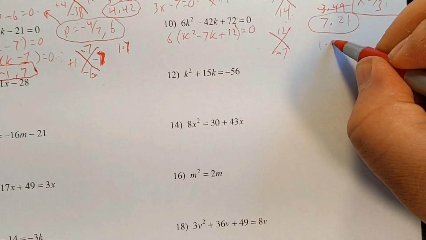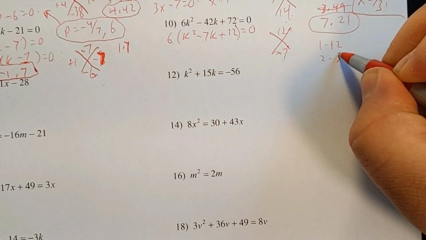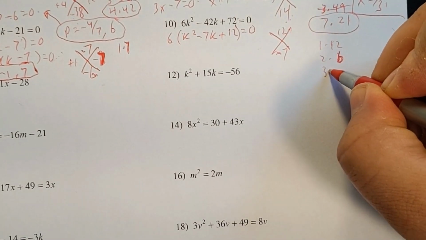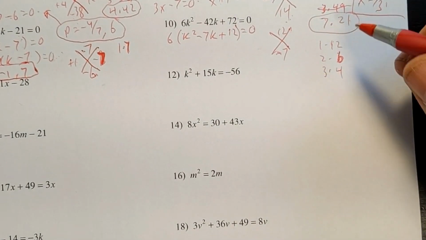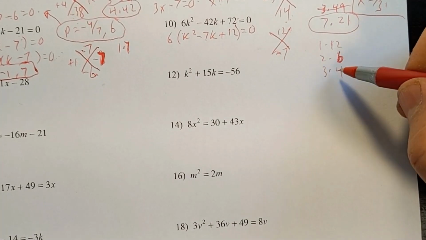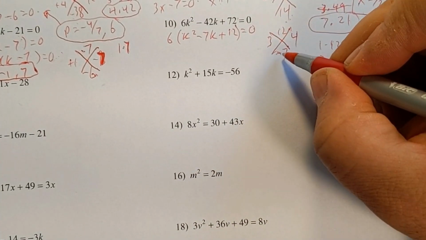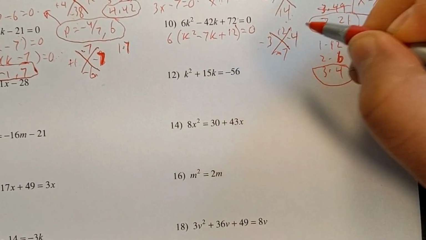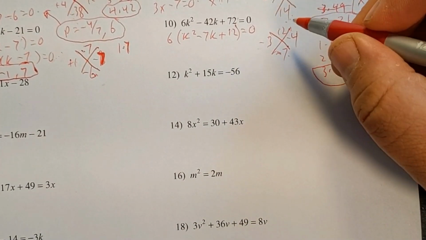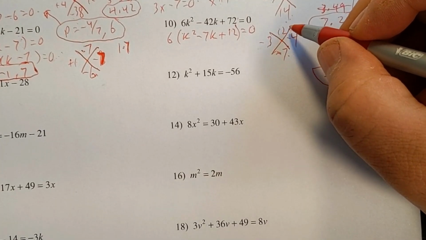Factors of 12: 1 times 12, 2 times 6, 3 times 4. The ones that combine and give us a 7 would be the 3 and the 4. We want them to be negative, so that when we add them together, they give us a negative 7, even though they still give us a positive 12 when we multiply them.